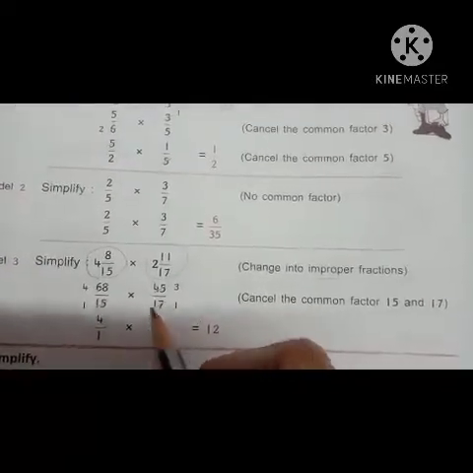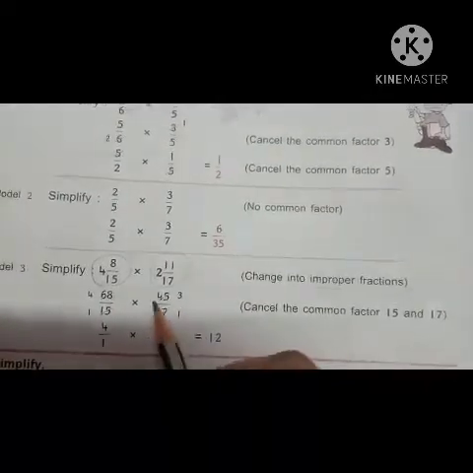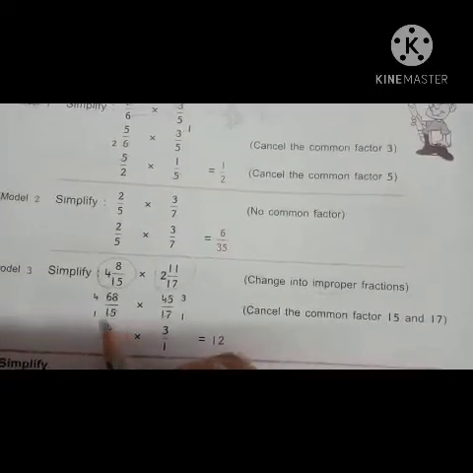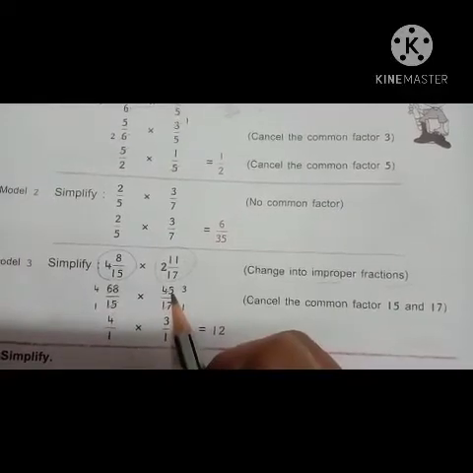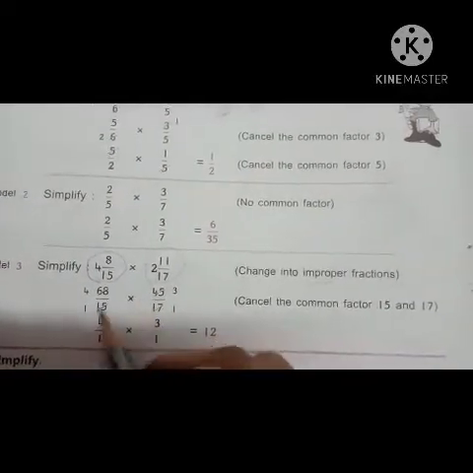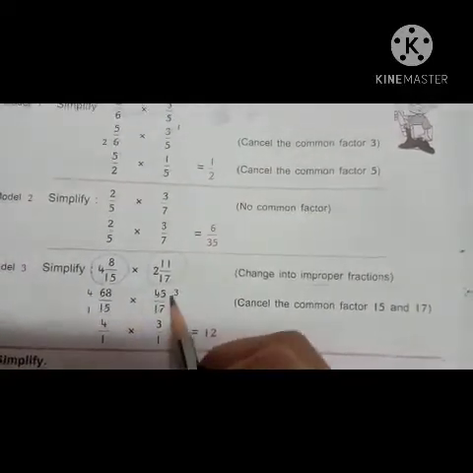Again see, children, here there is a cancellation. 15 ones are 15. And again 15 3s are how much? 45. If the cancellation is there, we have to cancel these two numbers and write the product numbers here.